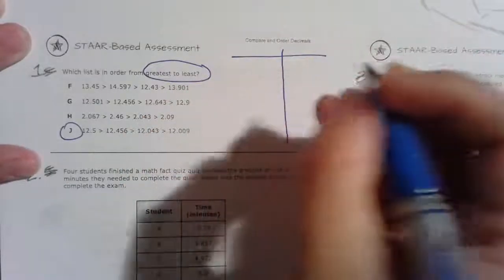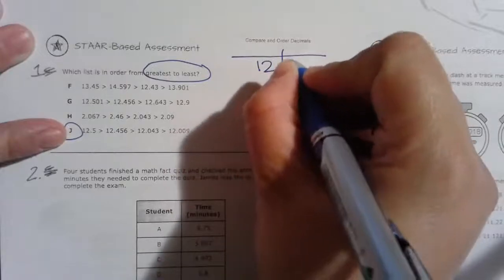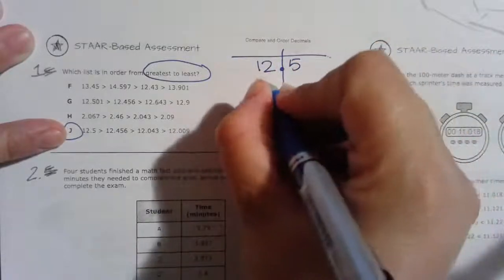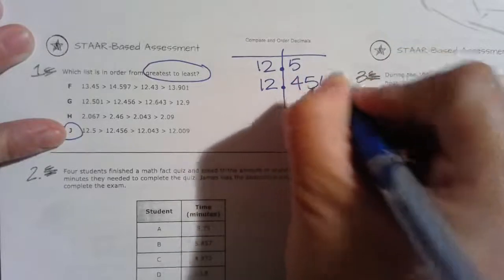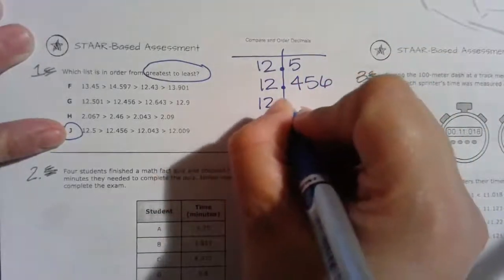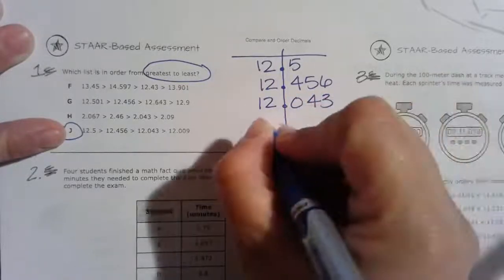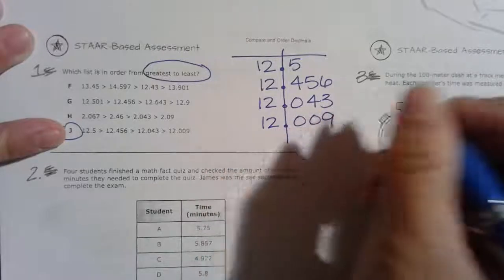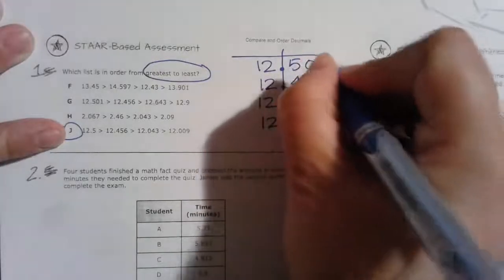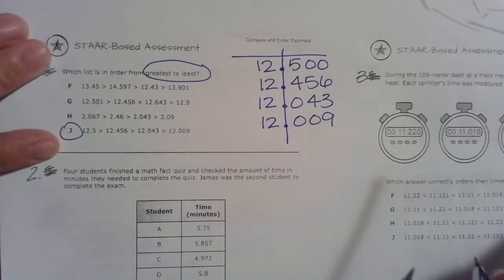So you have 12 and 5/10. You put it on a T-chart. You have 12 and 456 thousandths. Then you have 12 and 43 thousandths and 12 and 9 thousandths. And so we fill in the empty spaces with zeros, and now we want the greatest one.